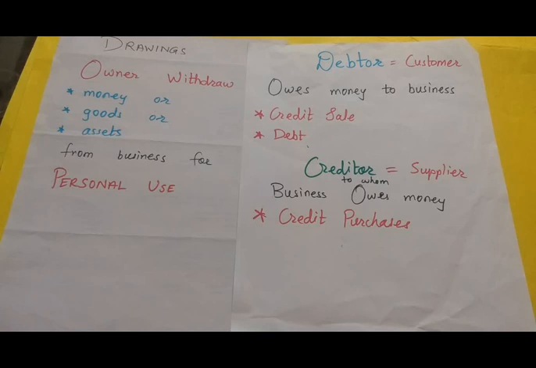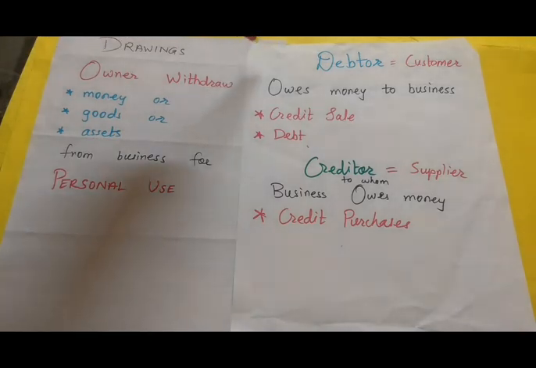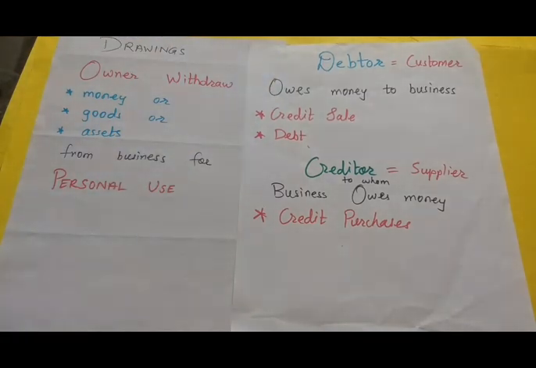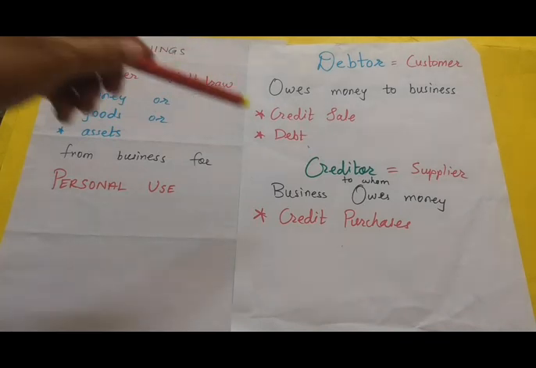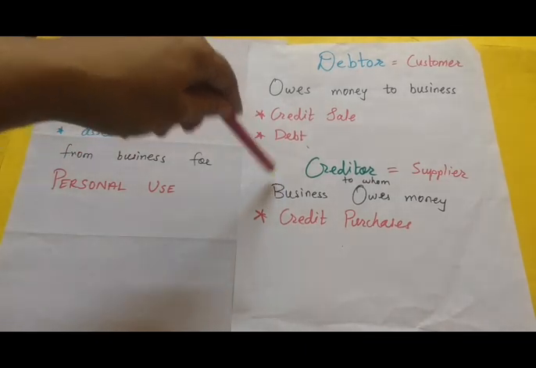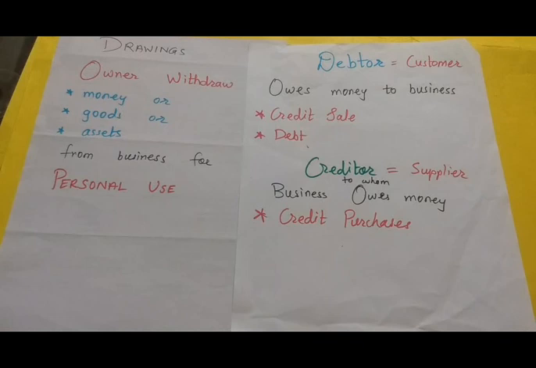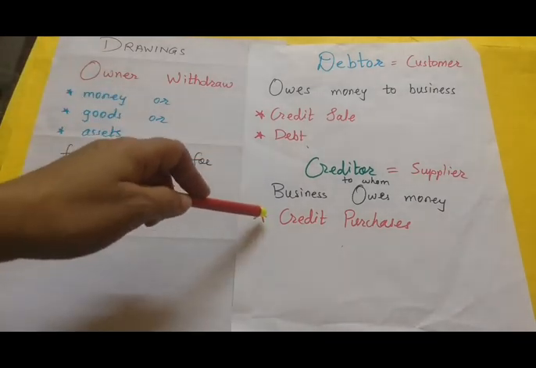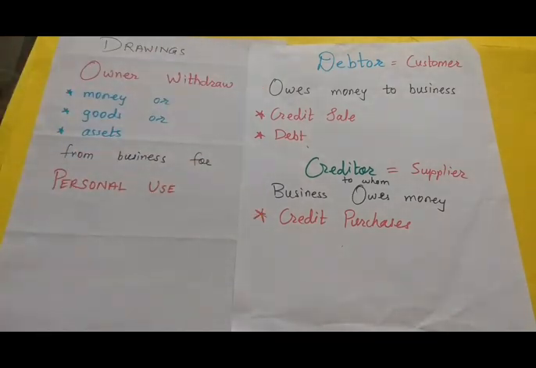So in this video we have covered three concepts. The first is drawings, which is done by the owner who withdraws money, goods or assets from the business for personal use. Second, we have covered the debtor. A debtor is a customer, occurring only on credit sales, who owes money to the business, and the amount he is supposed to pay is called debt. The next is the creditor. Creditor, in common language, we call a supplier, to whom the business owes money. It again happens only on credit purchases or credit transactions. So today we have covered these three terms of accounts.